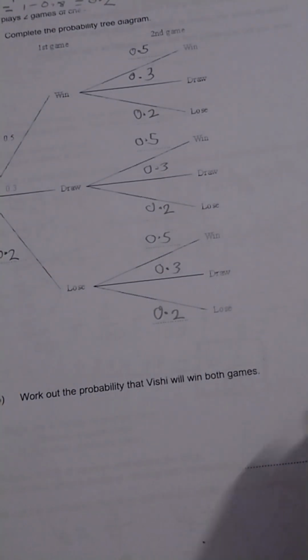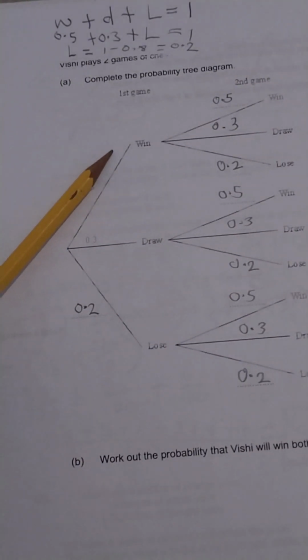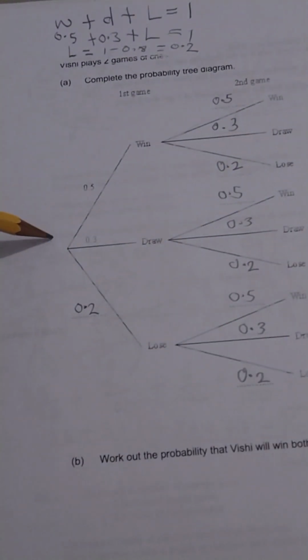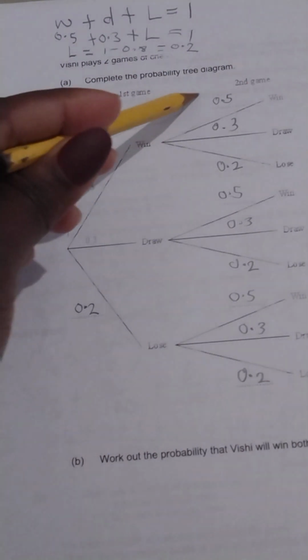So he played 2 games, right? The probability that he would win both games is the probability that he wins the first game and then wins the second game. So you just trace it following that line there. Wins 0.5 and then wins again 0.5.